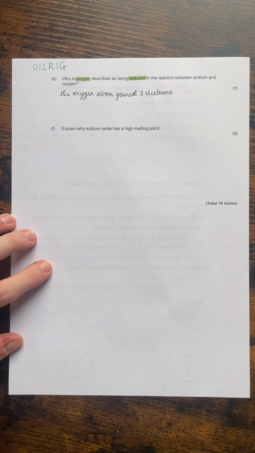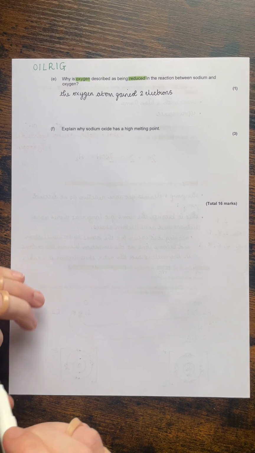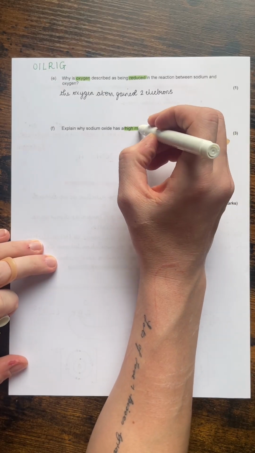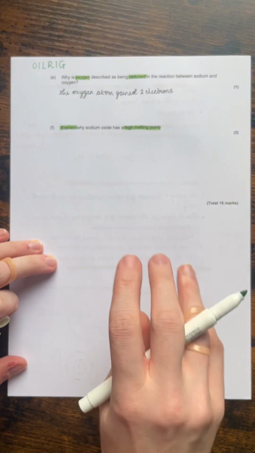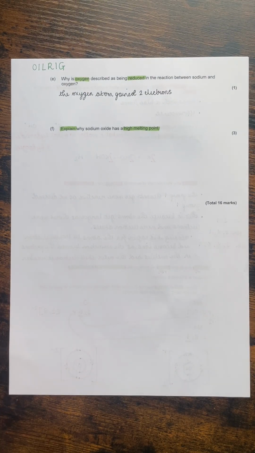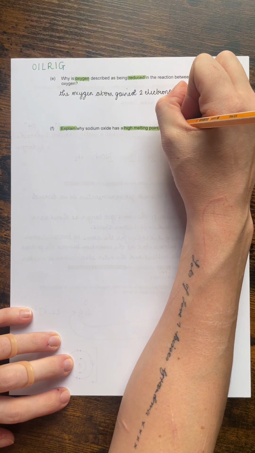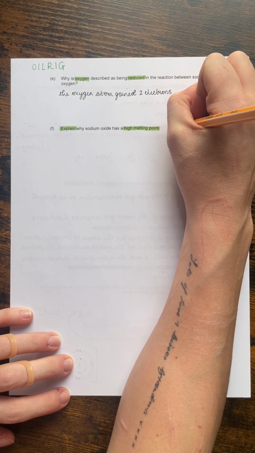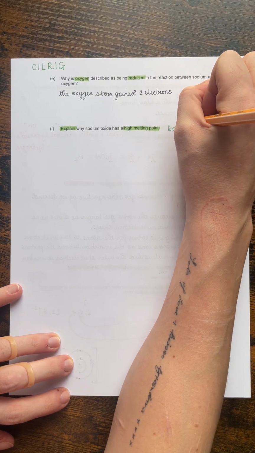Finally, explain why sodium oxide has a high melting point. Again, we've got to explain. We've got 3 marks here. So we know it's got ionic bonding because it said that on the previous page. But I guess the first thing that we should be thinking about in any question like this is, what bonding is there? What structure does it have?